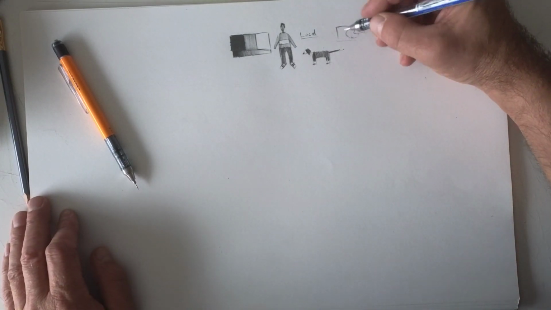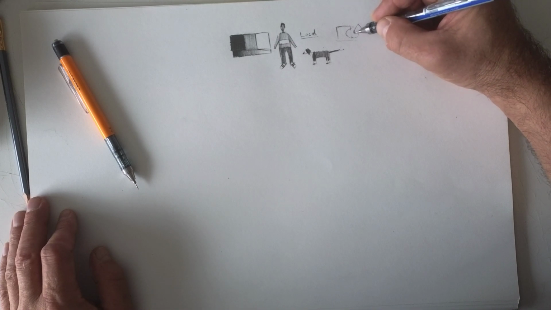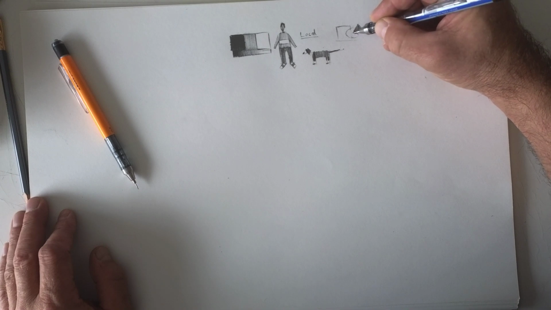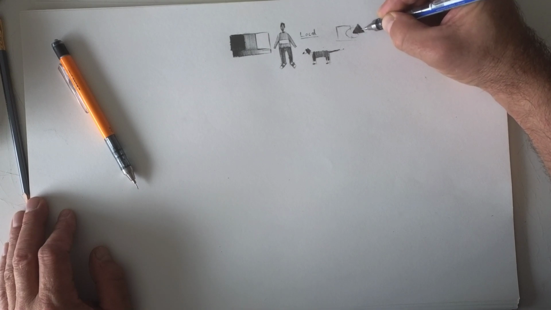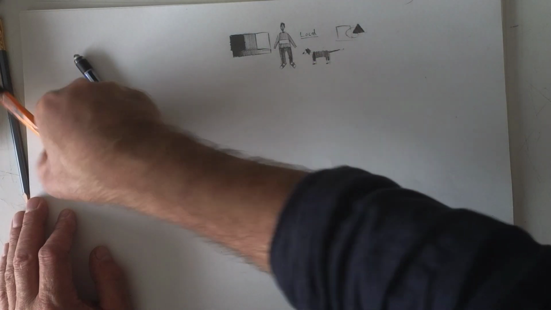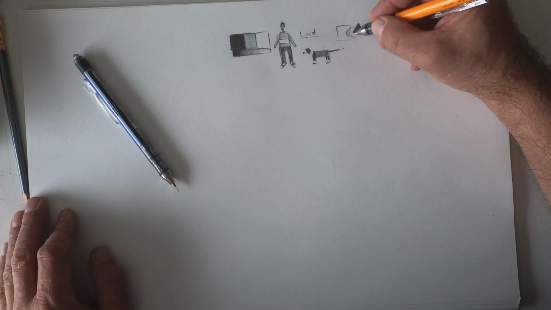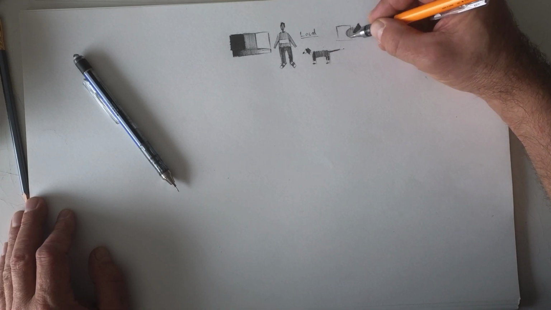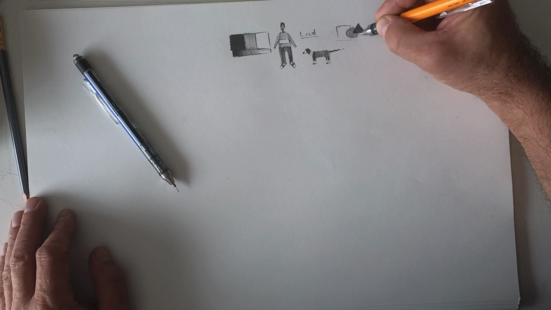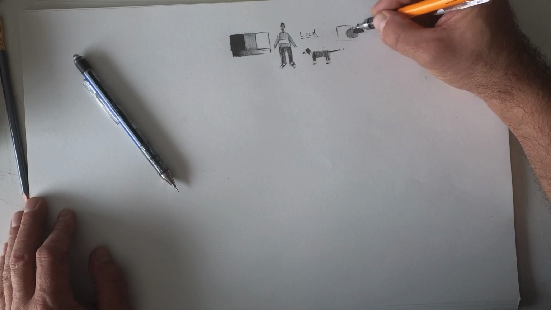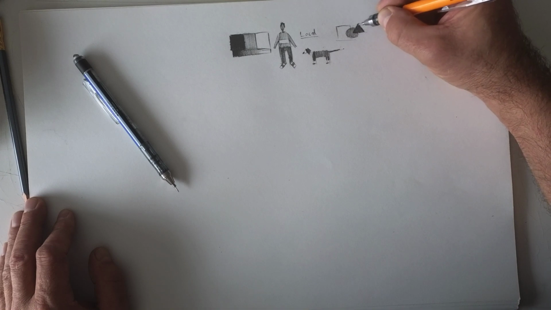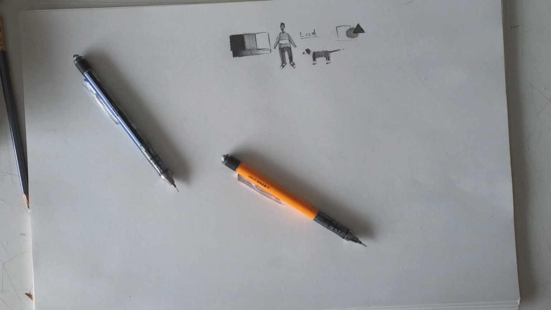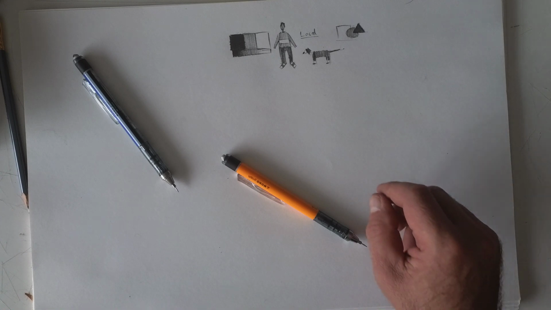This one is going to be dark, and this one is going to be medium, and the one in the background is going to be light. So this dark, medium, light, it's a really useful design tool, okay?